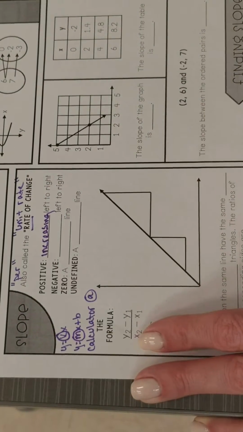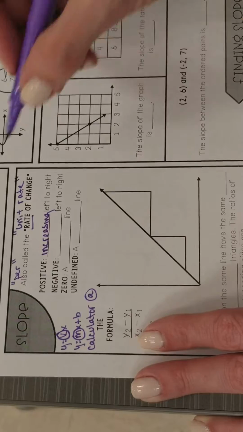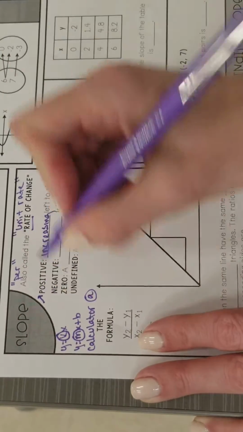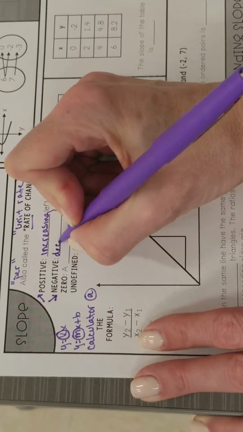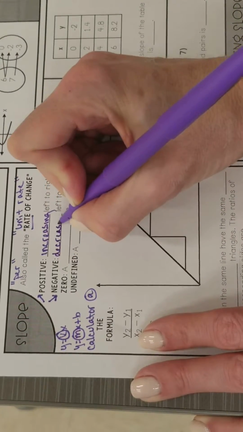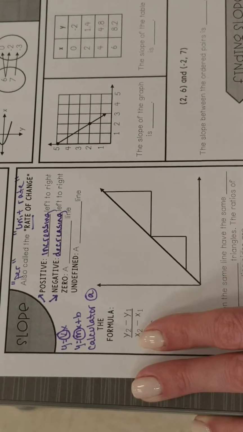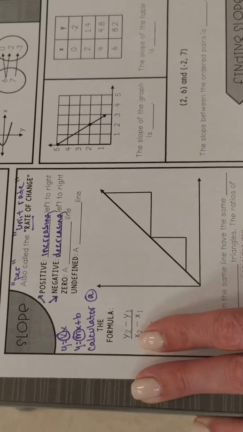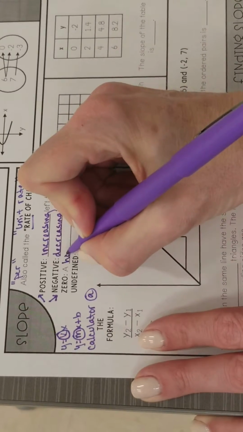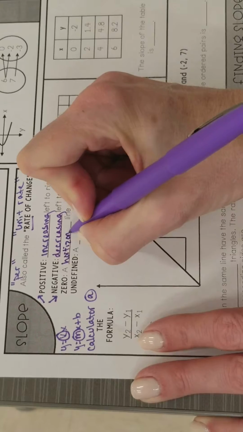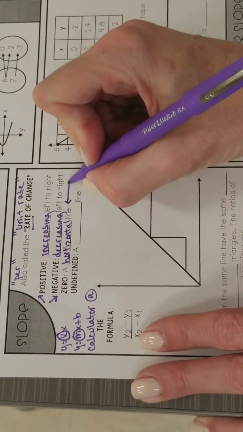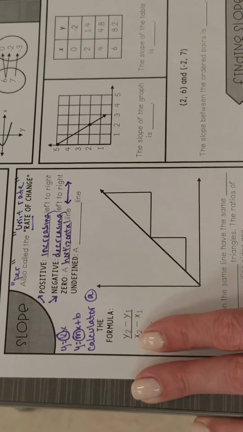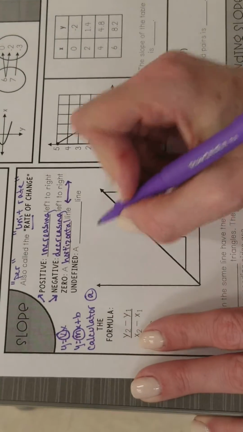If it is decreasing from left to right, so this one is going up, but if it was going down from left to right, or decreasing, then it is a negative slope. 0 is a horizontal line. That gives you a 0 slope. So it's basically a line that looks just like the x-axis, going straight horizontally across.